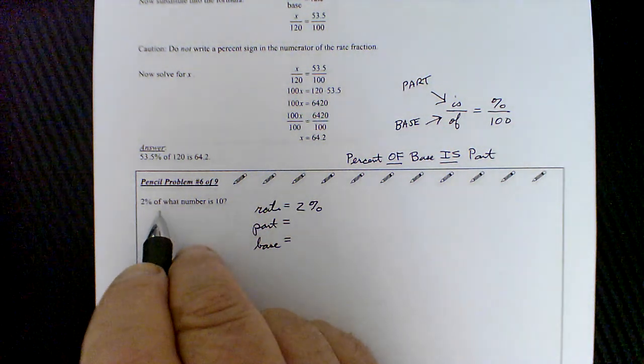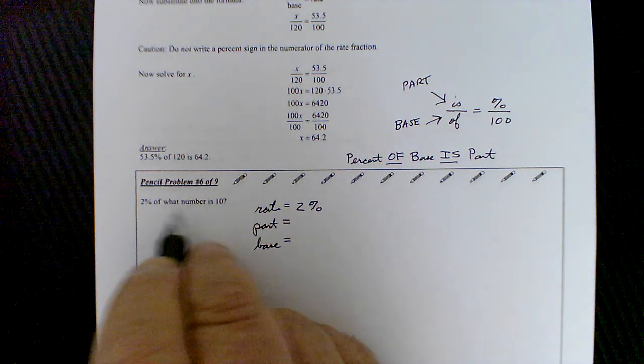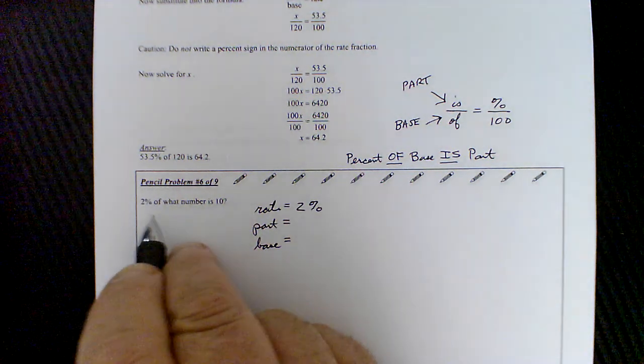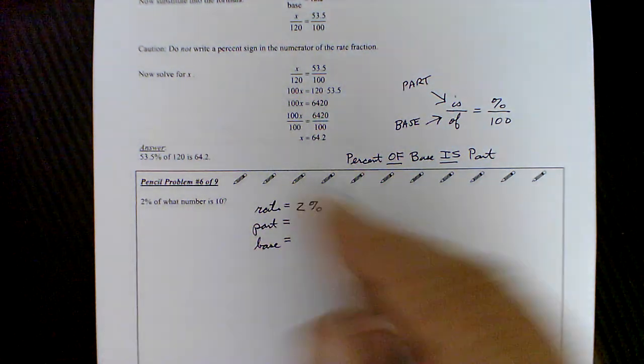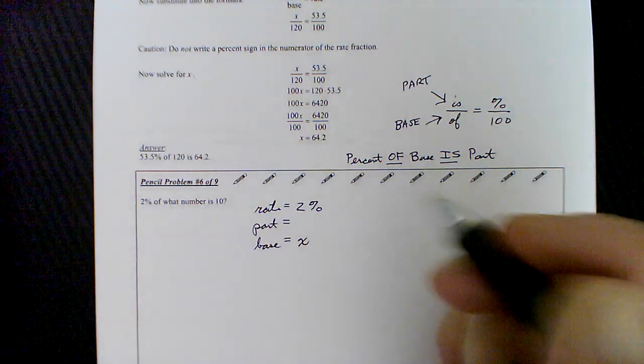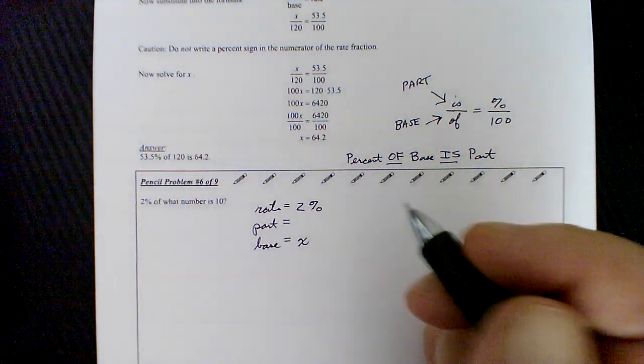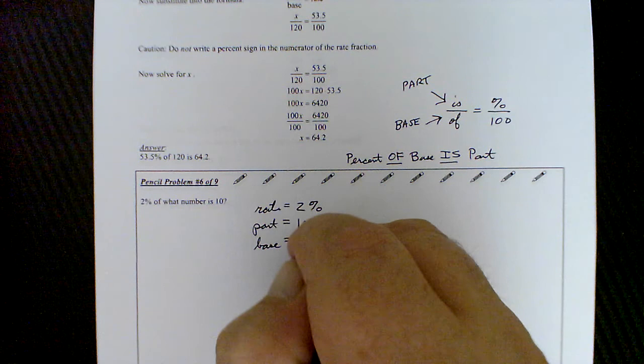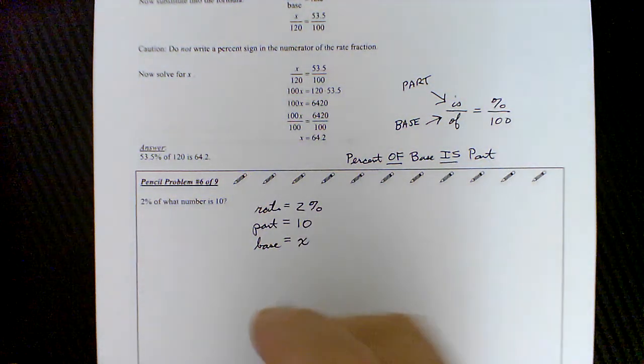it says 2% of what number. So right away I know it's the "what number." I'm always taking a percentage of the base. So the "what number" is the base, that's the unknown. I'll call it X. You can call it anything, any letter you like. And that would mean that the part is 10. So then we go to the formula.